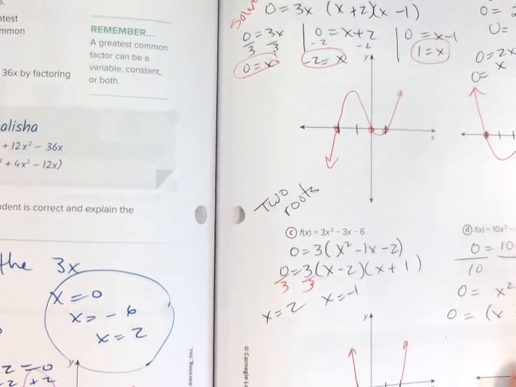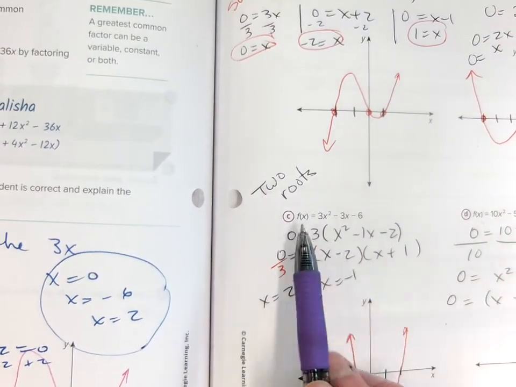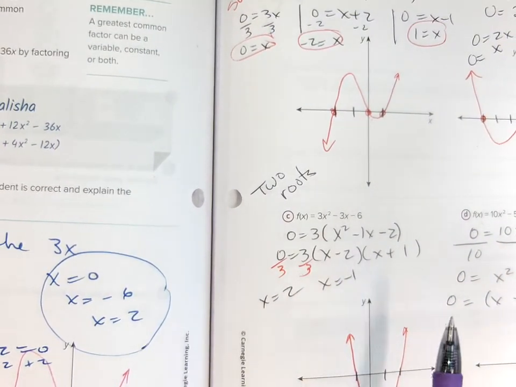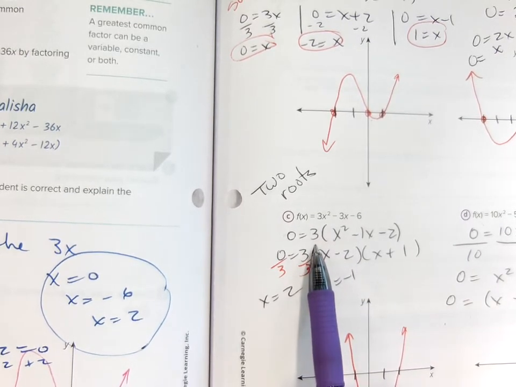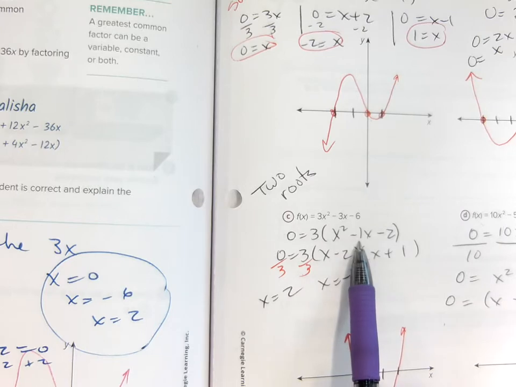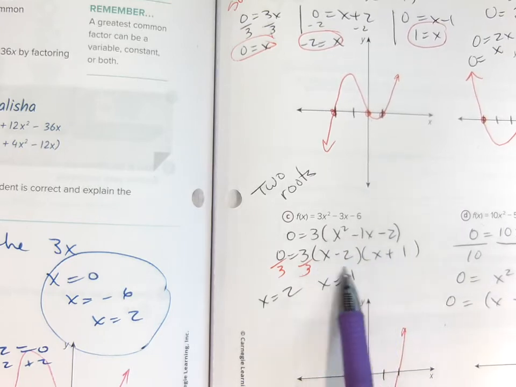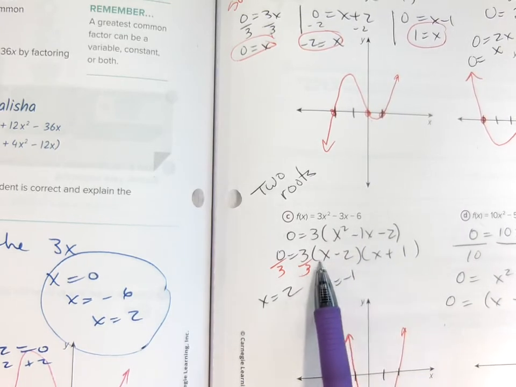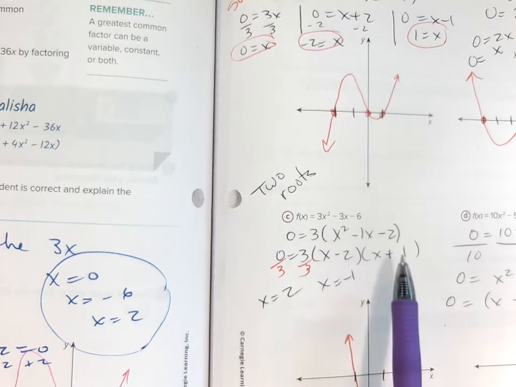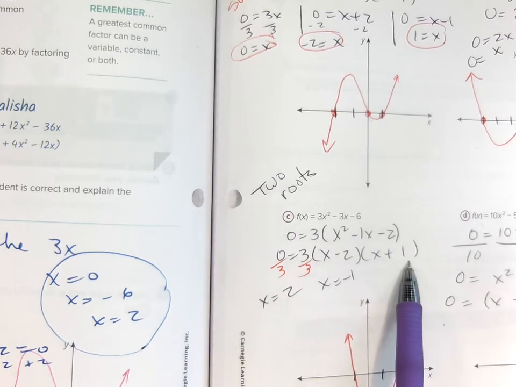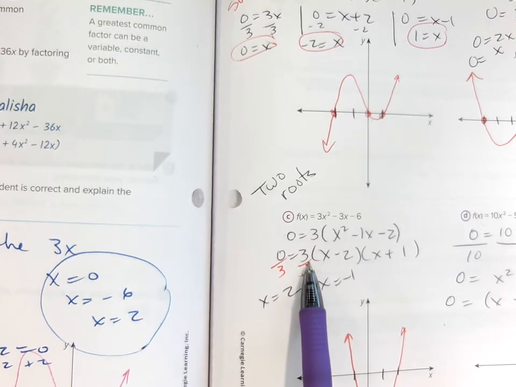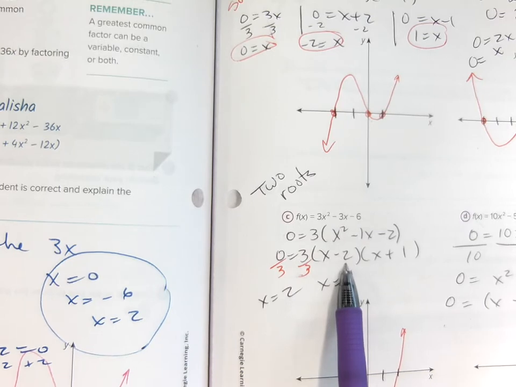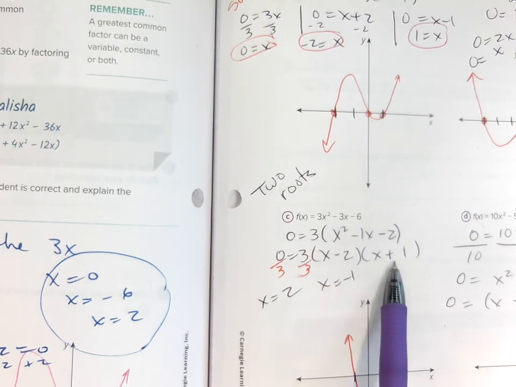Okay, then we looked at C, and we common factored out a 3. So we take out the 3. It's not an x, it's just a 3. We're left with an x squared minus 1x minus 2. And again, we could factor this trinomial, x times x, minus 2, positive 1. We make our mini equations. But this is not a mini equation. That's just a 3. You have to have an x to get an answer. So we can divide out the 3. Then our mini equations give us an answer of 2 and negative 1.